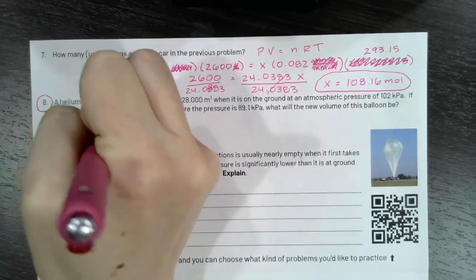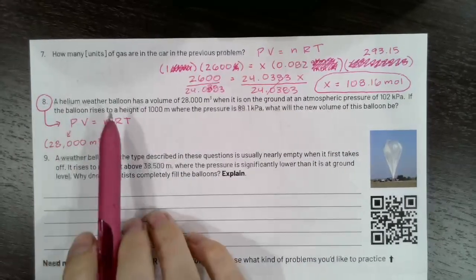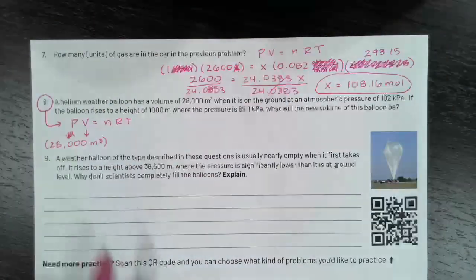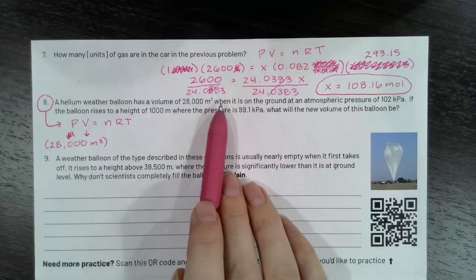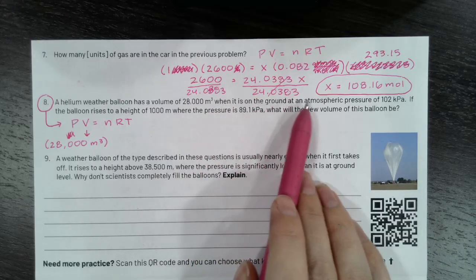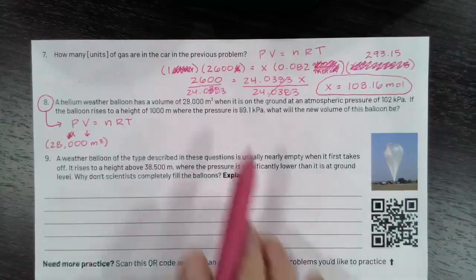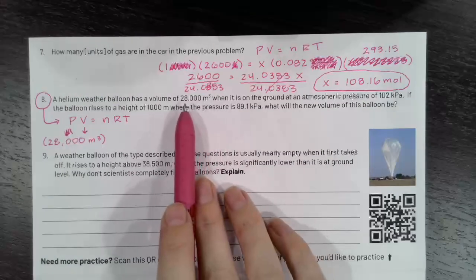28,000 meters cubed. That's a gross unit. We don't do meters cubed. Oh, wait, I said pressure. I lied. It was volume. All right. Go to pressures. When it is on the ground at an atmospheric pressure of one, wait, okay. Hold on. I'll give you your line again. You have to read the full thing.